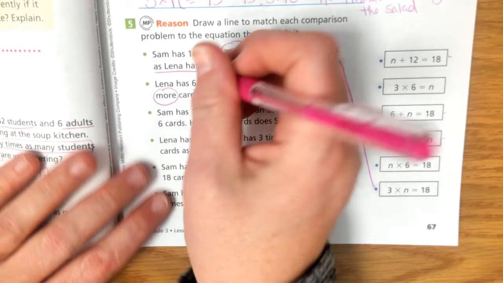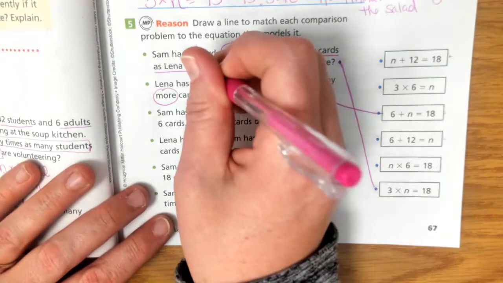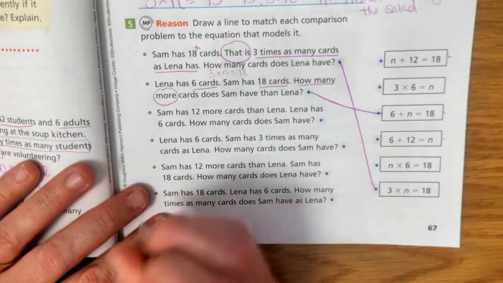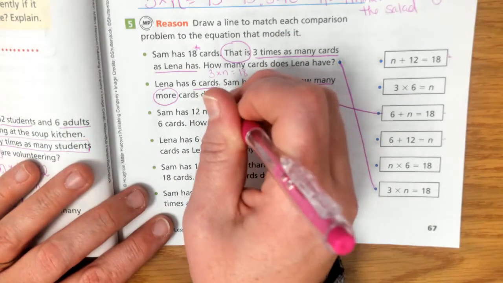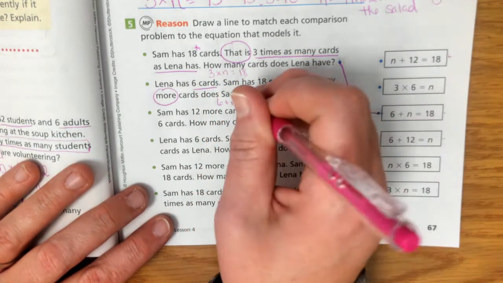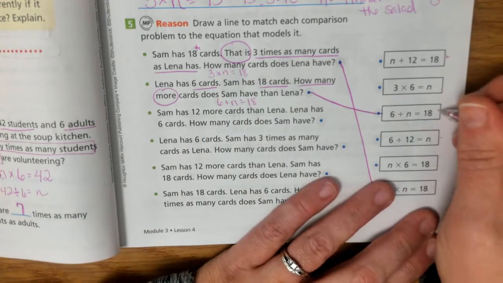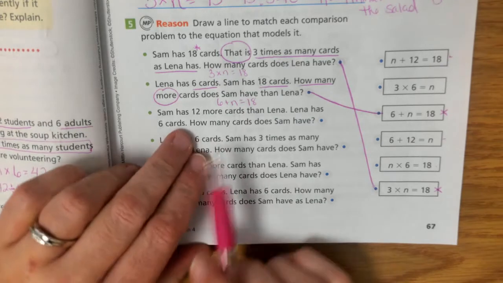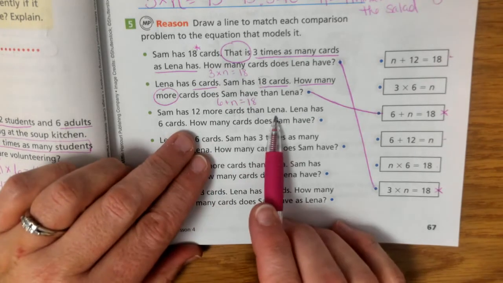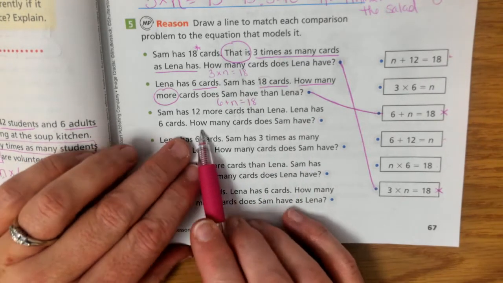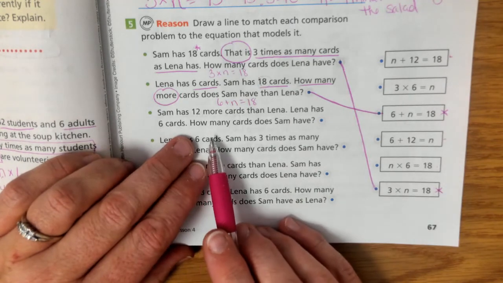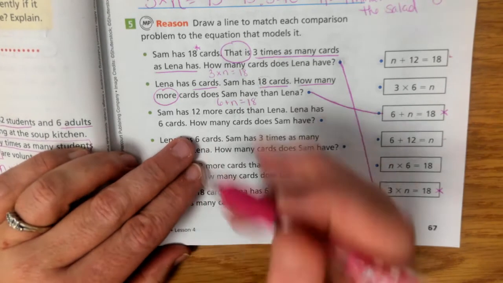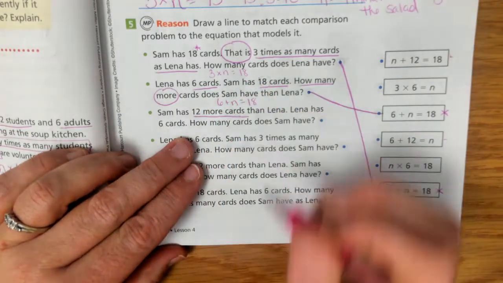I'm actually going to write these. So this first one is 3 times n equals 18. The second one is 6 plus n equals 18. So these two are done. So we're good with those two. Okay. Sam has 12 more cards than Lena. Lena has 6 cards. How many cards does Sam have? Well, Sam has 12 more cards than Lena.